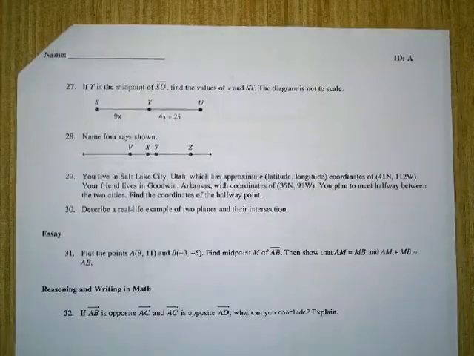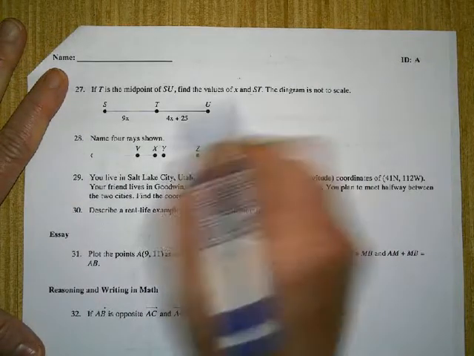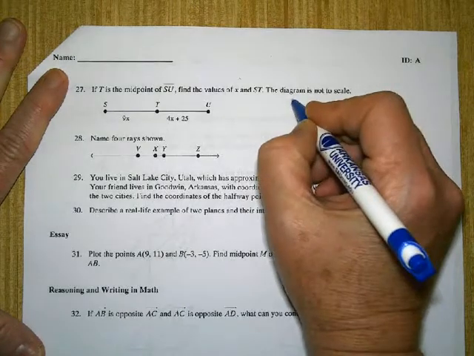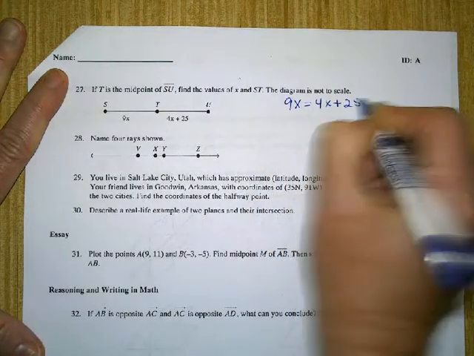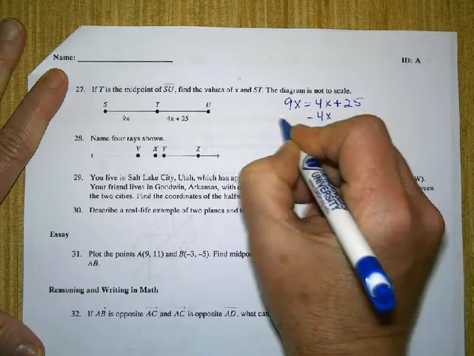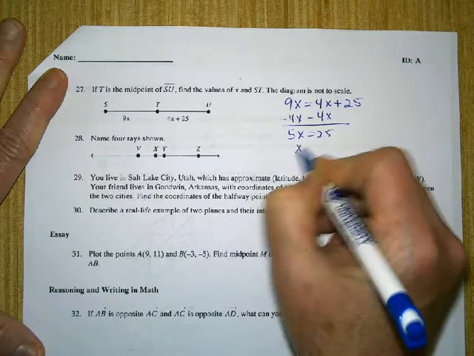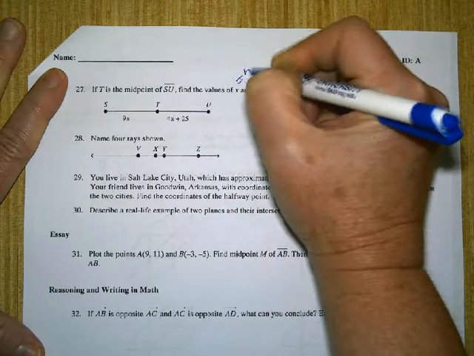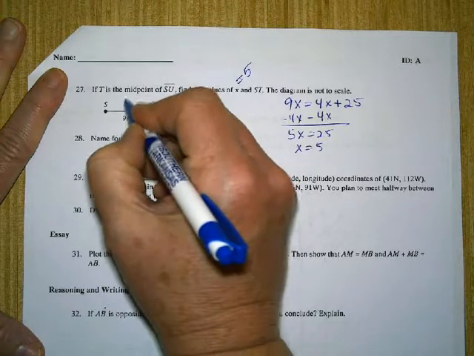27, it says T is the midpoint of SU. Find x and then find ST. Wait, did we do this? Did I have 2 of these on here? Really? It's an exact replica? I think it is. 5x is 25, x is 5. So 9 times 5 is 45.